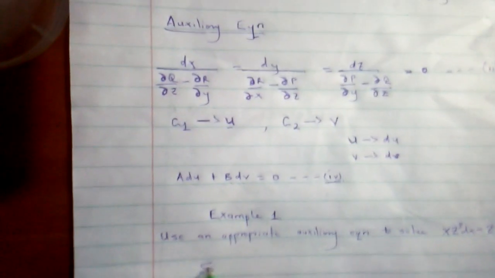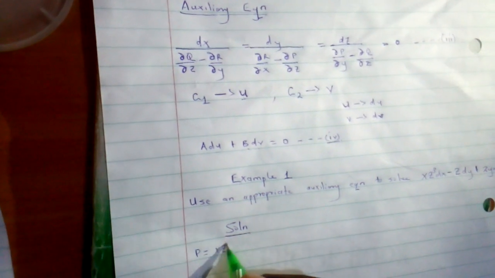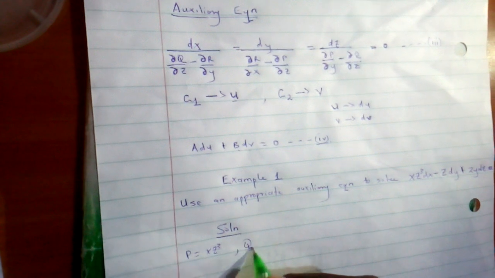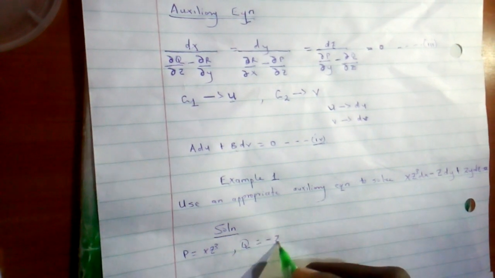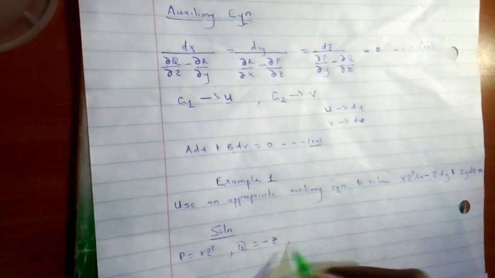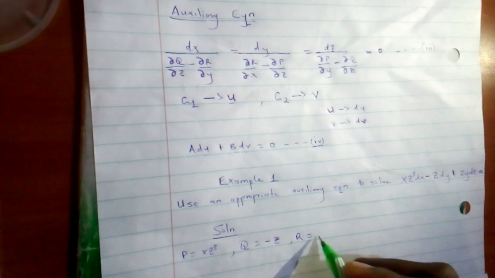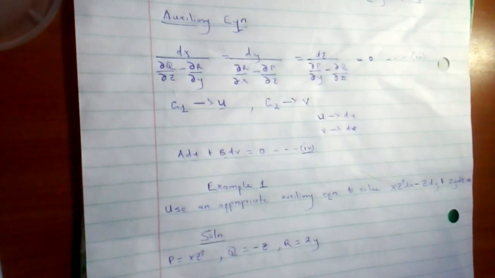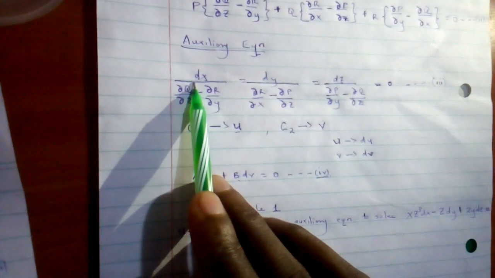Let us check for the solution. First of all, you have to identify your P. Our P is xz cubed. Our Q is negative z, and our R is equal to 2y. Having this, we use the auxiliary equation up here to solve the given PDE.